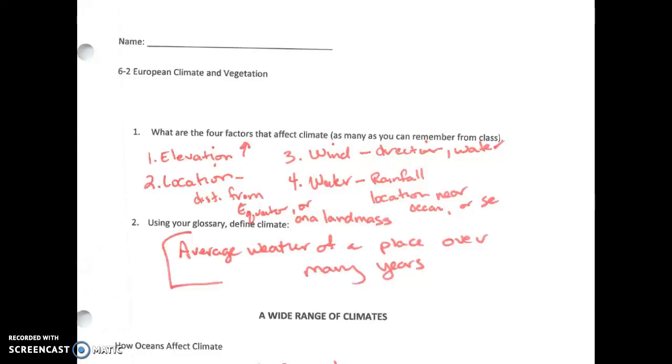Chapter 6, Lesson 2, the European Climate and Vegetation. These are the notes that we went over earlier this week. Remember that there are 4 factors that affect climate: elevation, location, wind, and water.